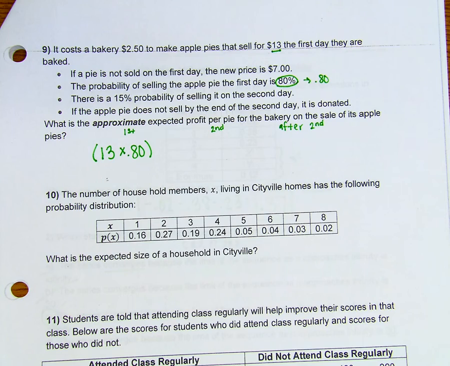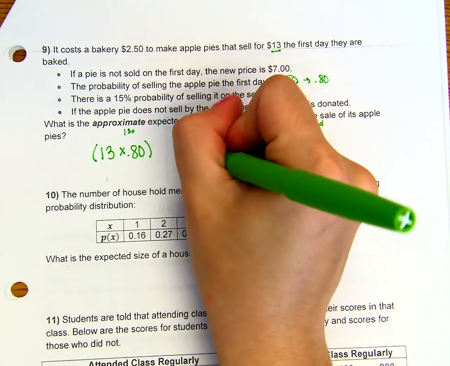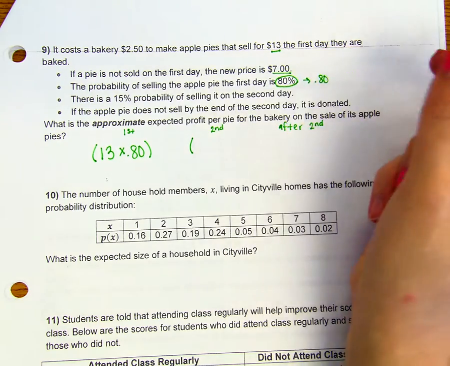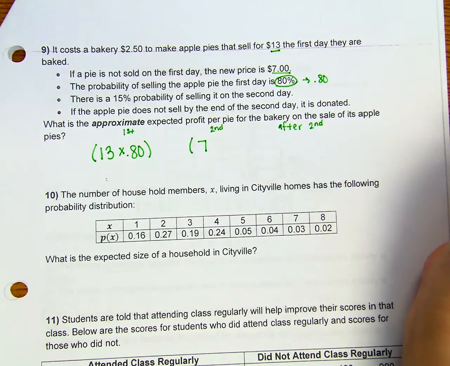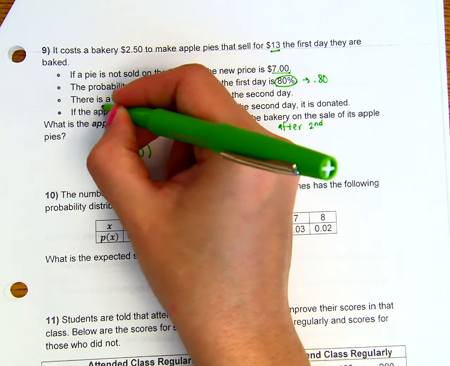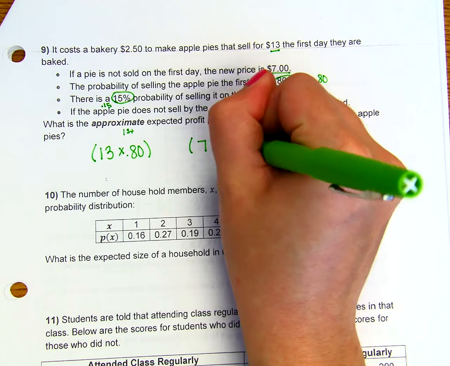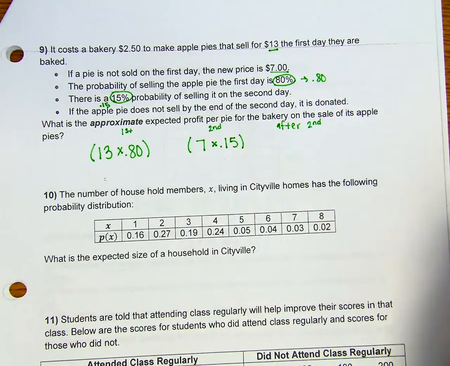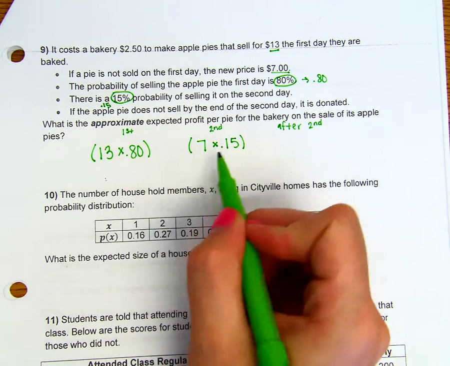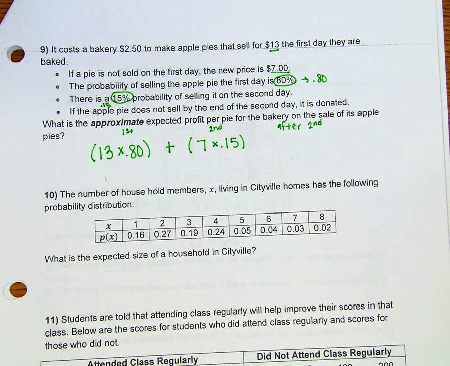If we don't sell it on the first day, we could sell it on the second day, but if we sell it on the second day, we're knocked down to a price of $7. The probability of it selling on the second day is 15%, which would be 0.15, so we multiply by 0.15. This would be a profit, and this would be a profit, so we're going to add these together.